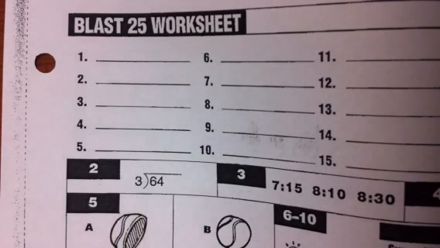Question number 2 is right here. It says, divide 64 by 3. Write your answer on the answer line. Is there a remainder?